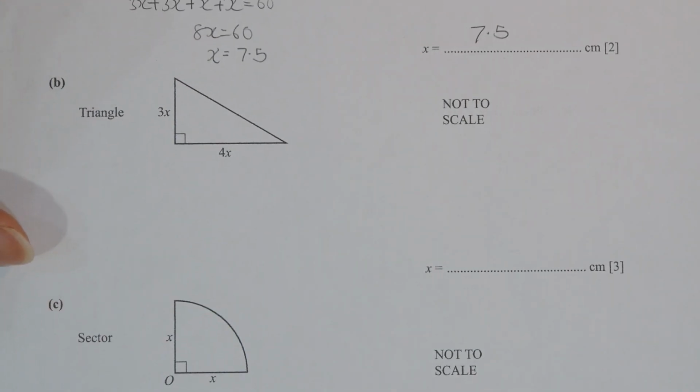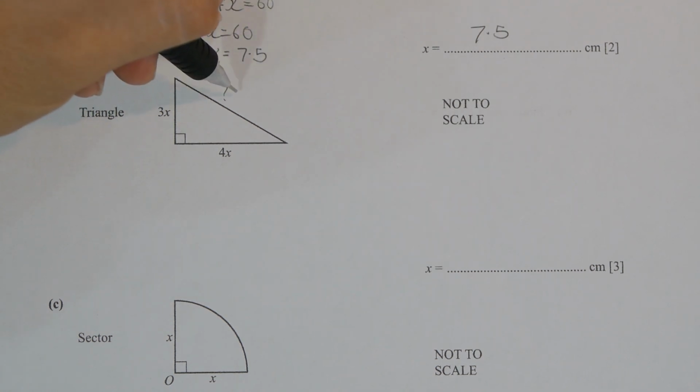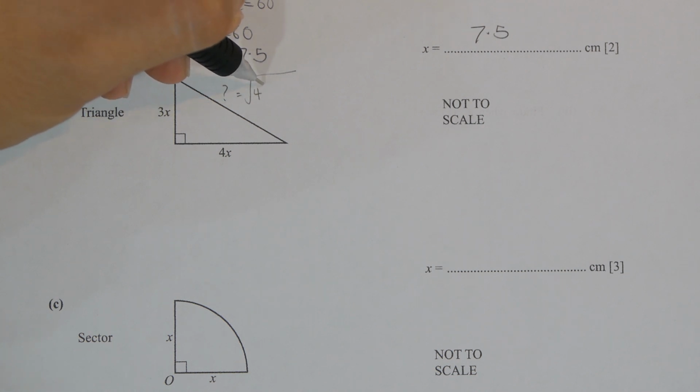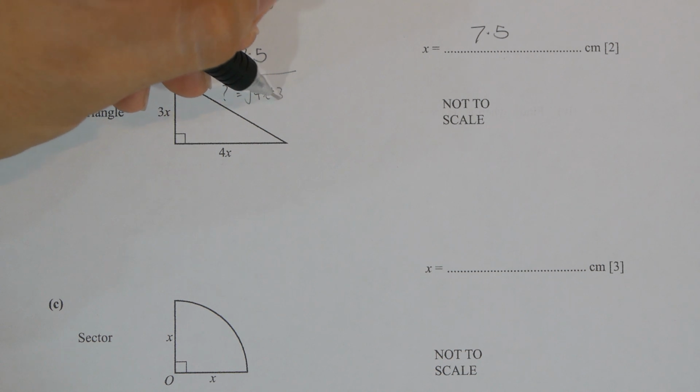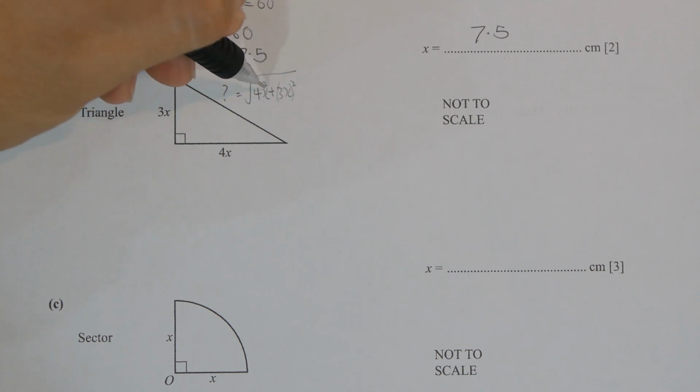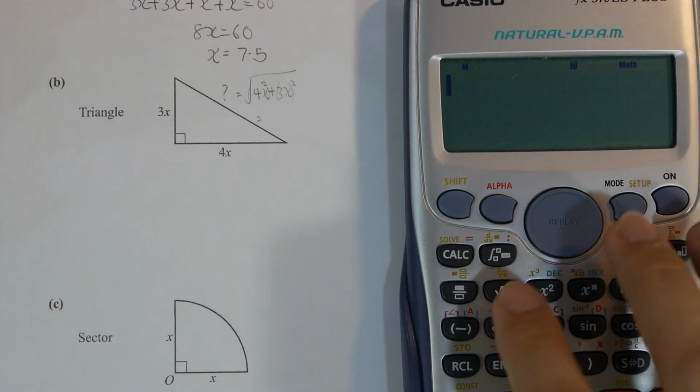Whereby for part B, you're required to use Pythagoras theorem to find the hypotenuse first. Then you get 5x actually. So add all three up equals 60. Run the shifting, then you will get x equals 5.